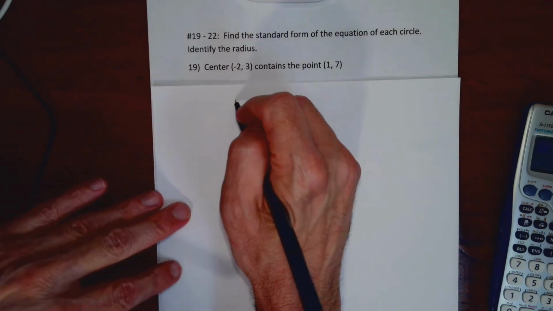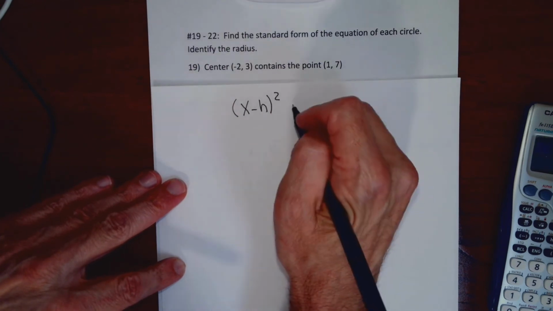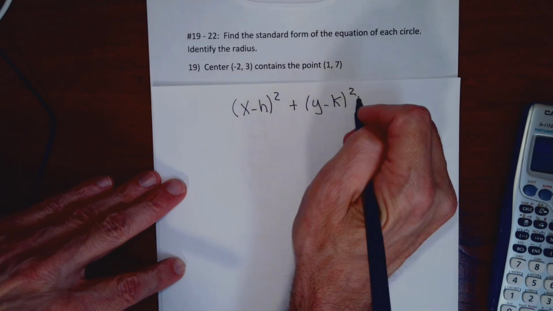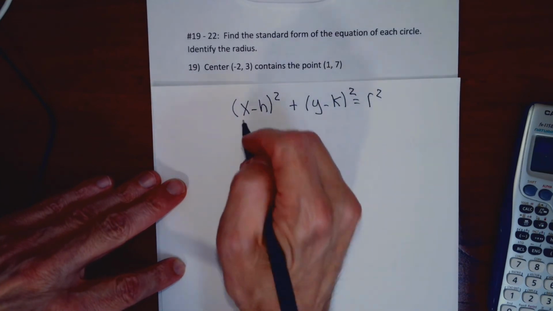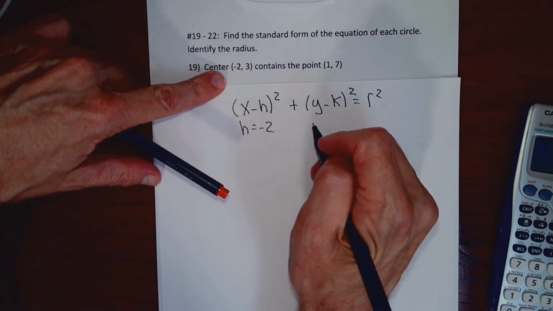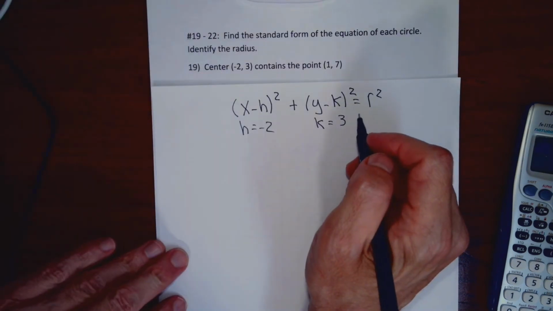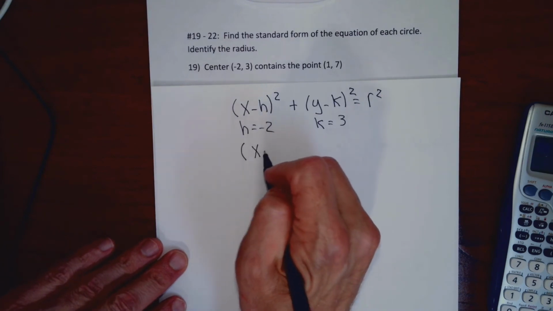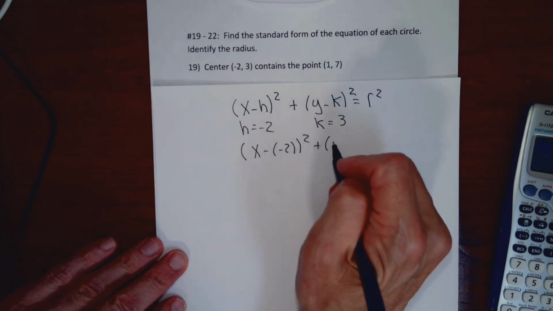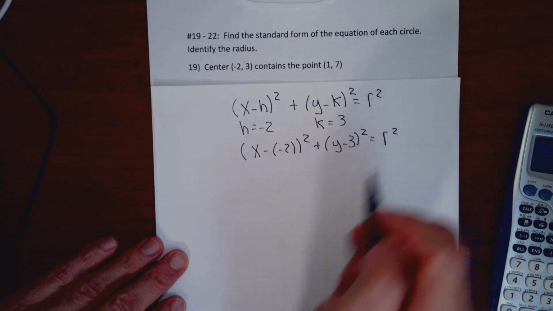So already I know that if I want to find an equation for a circle, it can be written in the form (x - h)^2 + (y - k)^2 = r^2. And I know that the h is the x coordinate of the center, which is going to be -2. The k is the y coordinate of the center, which is going to be 3. So just by knowing the center, I can write this equation as (x - (-2))^2 + (y - 3)^2. And then I have to do the algebra to find r.